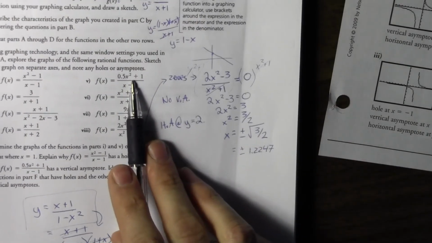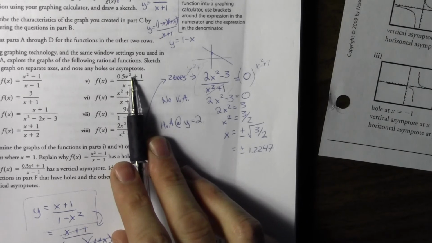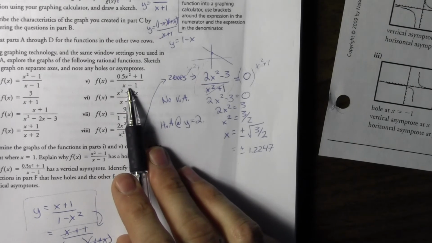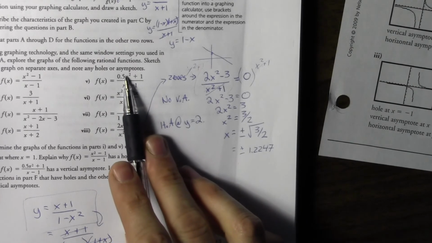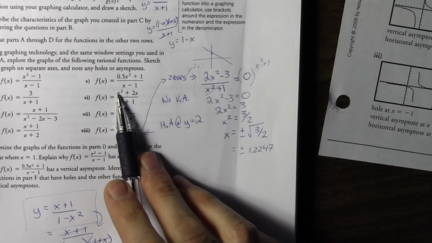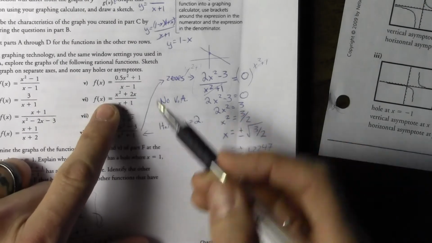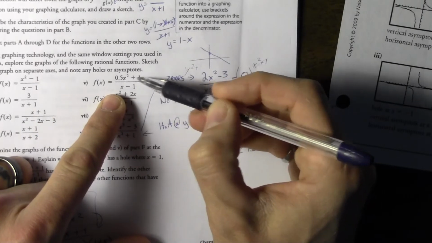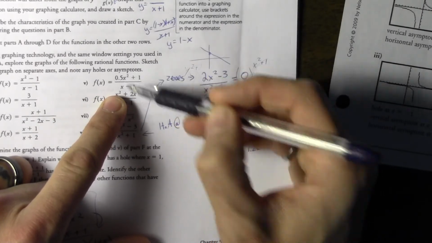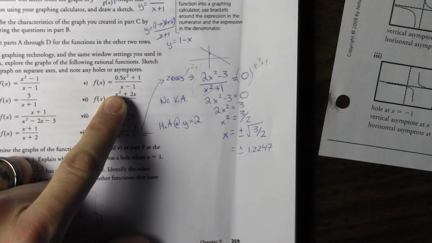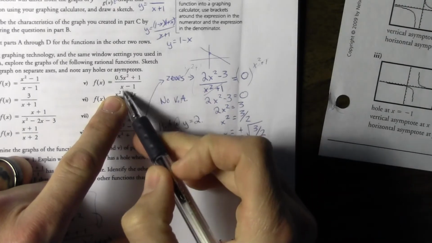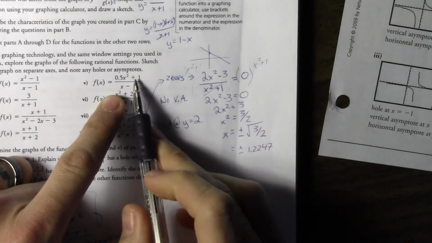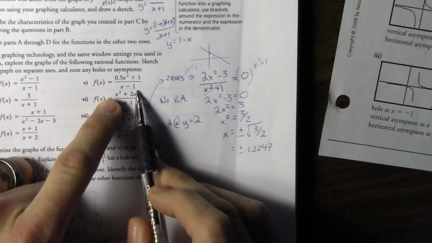So what we notice is that the numerator has a degree 1 higher than the denominator. If that's the case, you divide the coefficients. Sorry, you divide the binomials and you're going to get an oblique asymptote where the equation of that line ends up being, so x squared plus 1 over x minus 1.